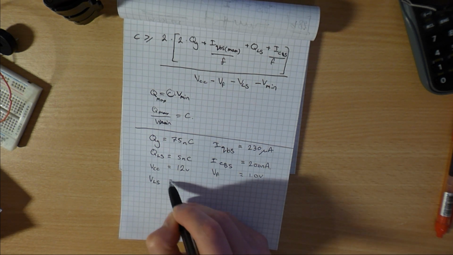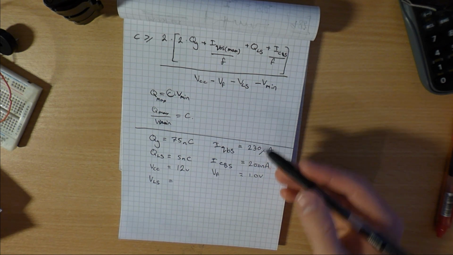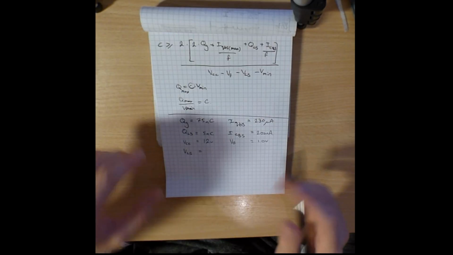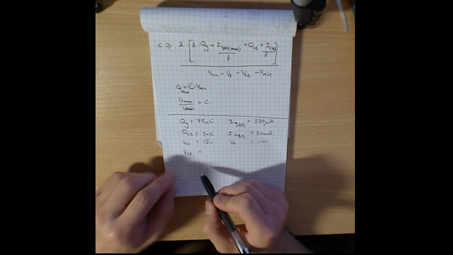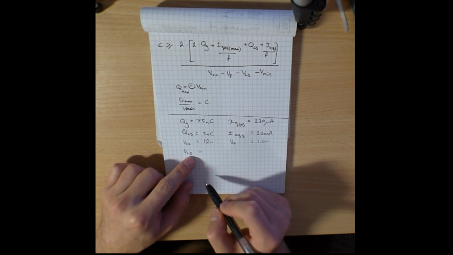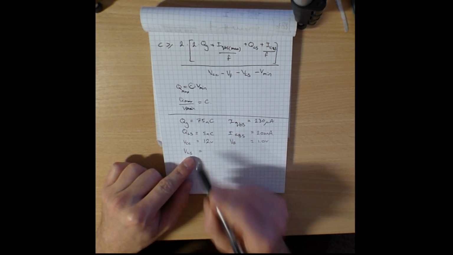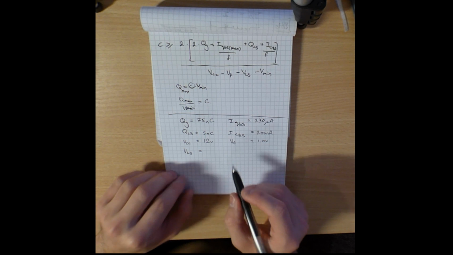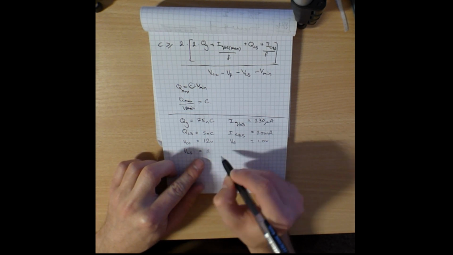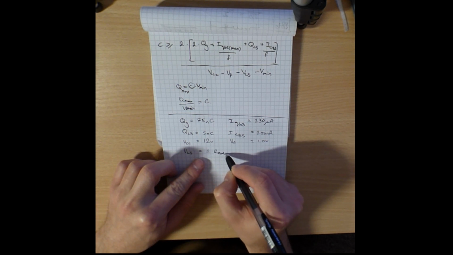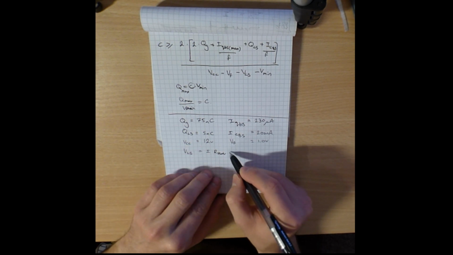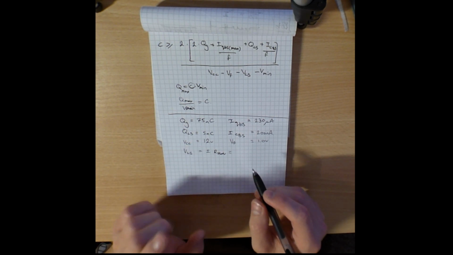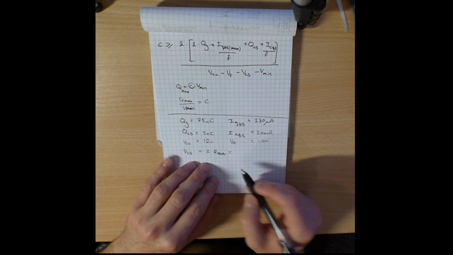VLS is the next one to look at. Like I'm saying, this is the drop across your... Okay, sorry about that, my camera battery died, but let's get on with it. So VLS is the drop across your load or low side switch. For a MOSFET, that's the RDS on that I was talking about multiplied by the current, or for an IGBT, which is what I'm using at the moment.